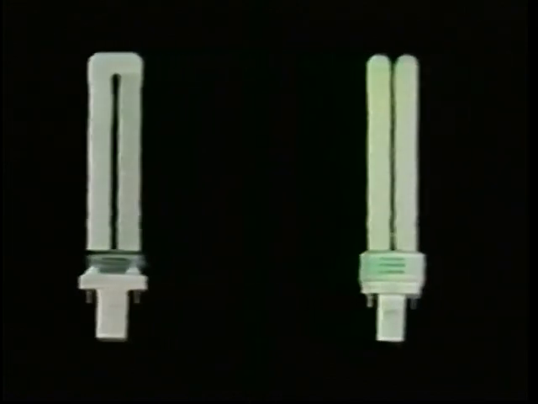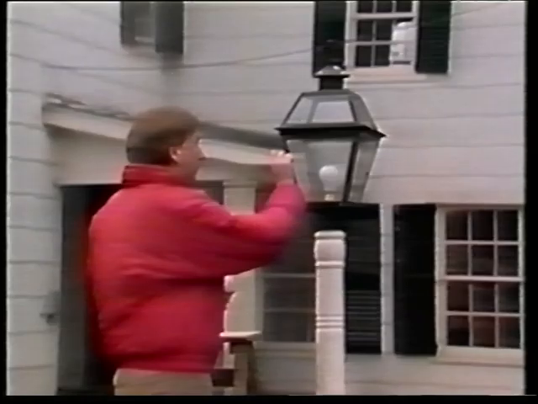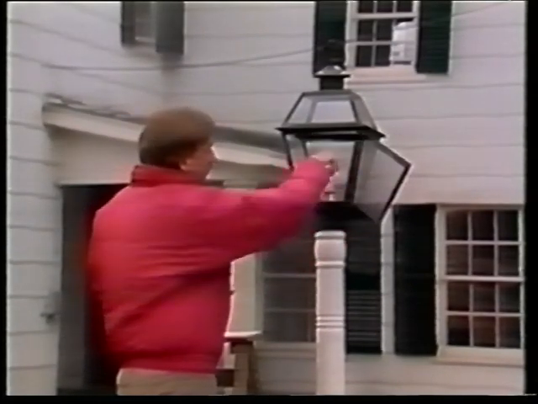By using an adapter which contains the ballast, these lamps can directly replace incandescent lamps. With their screw-tight bases, these adapters are a quick and easy way to convert existing incandescent fixtures to fluorescent. Additionally, the compact fluorescent is finding many new applications in fixtures designed especially for this lamp.